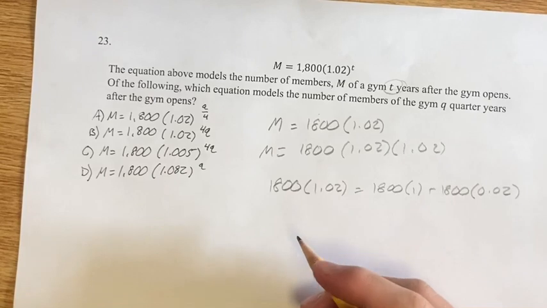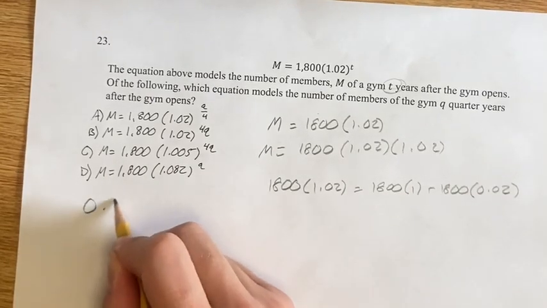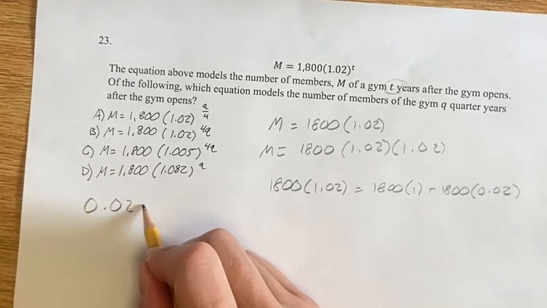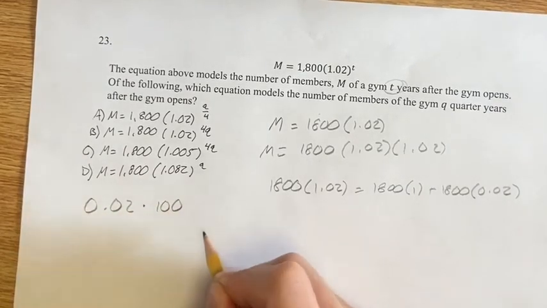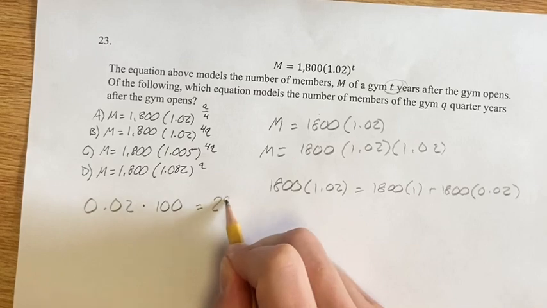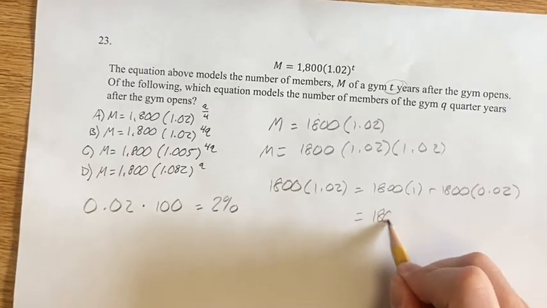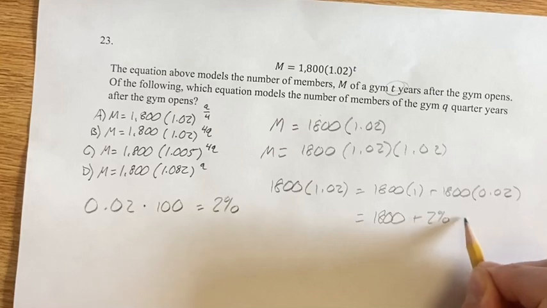How did I get to 2%? Well, if you're multiplying by 0.02, this is just a proportion, right? Multiply it by 100 to get it into percent. Since percent is just a number out of 100, this is 2 out of 100, so 2%. So this is basically 1,800 plus 2% of 1,800.